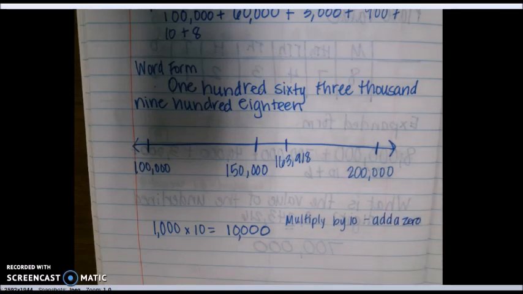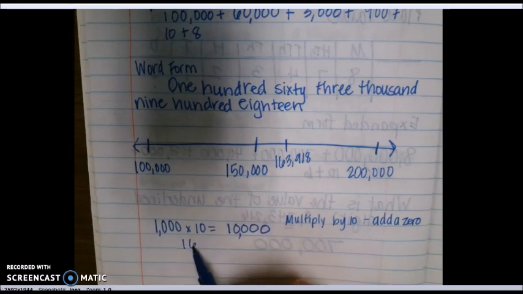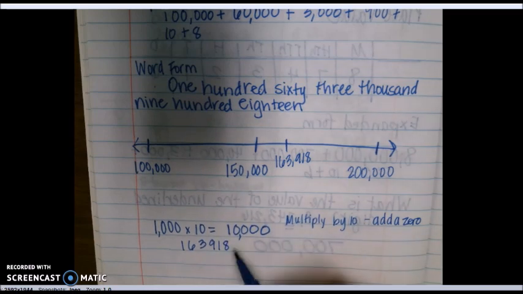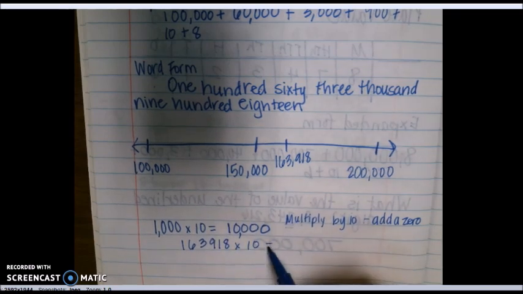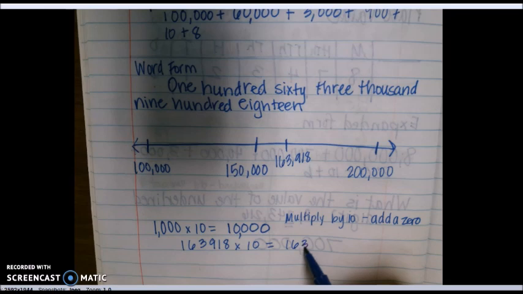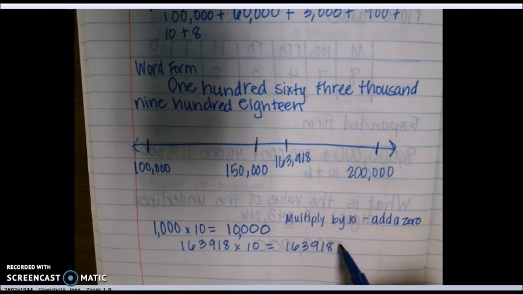Okay? So I'm going to copy my number down, 163,918. And if I'm multiplying by 10, all I have to do is add a 0. And to figure out where my commas go, I count back 3 spots. 1, 2, 3. 1, 2, 3. So now I have 1,639,180.